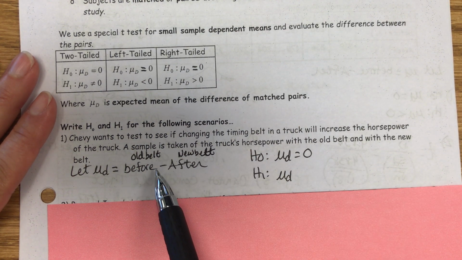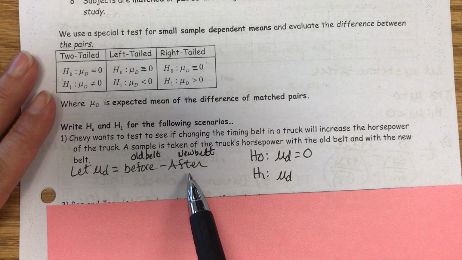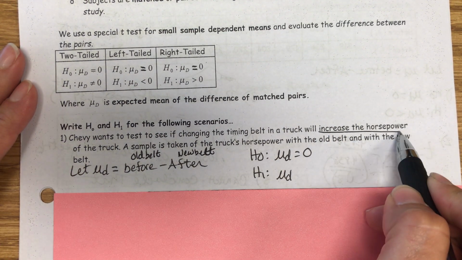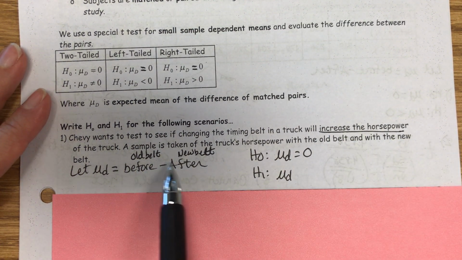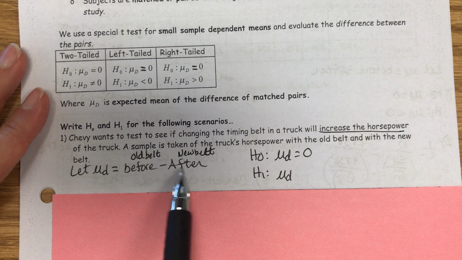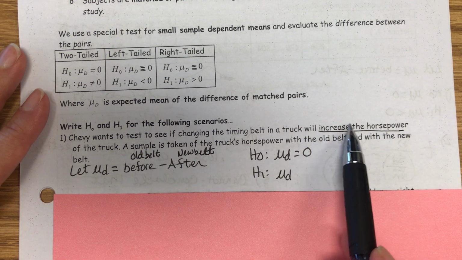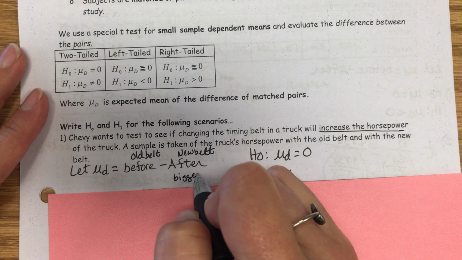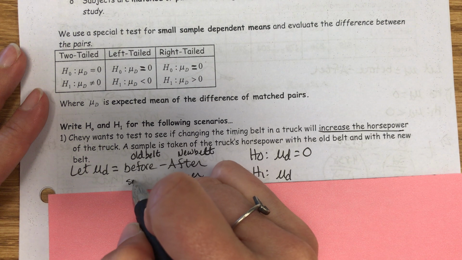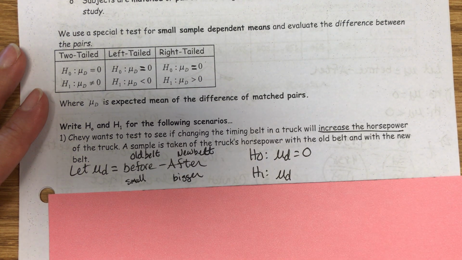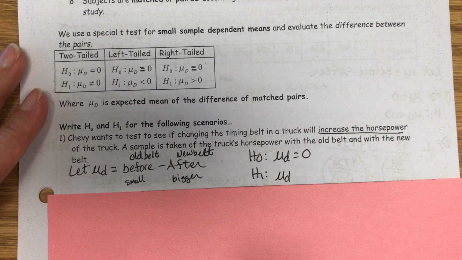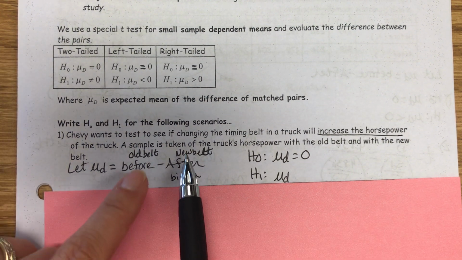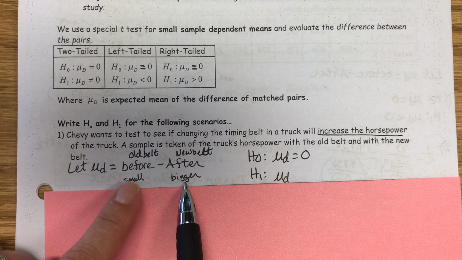We need to figure out which way we want this to be. If we increase horsepower, which one of these numbers is going to be the bigger number? If you increase horsepower, then after you should have a bigger number and the before should be the smaller number. I'm a fan of doing before minus after, or old minus new, however you look at it, every time, being consistent here, and then you think about what this scenario is.